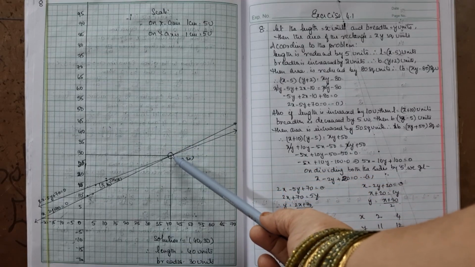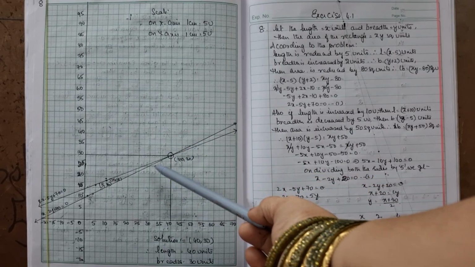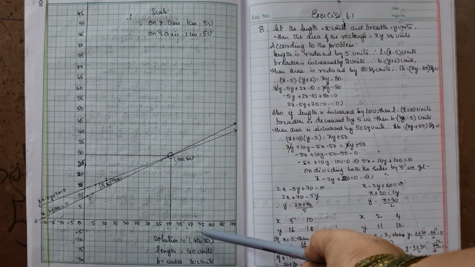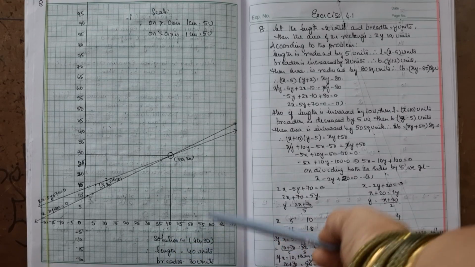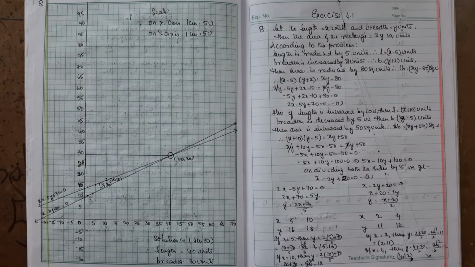These two are intersecting at a point 40 comma 30. So solution is 40 comma 30, that is length is 40 units, breadth is 30 units. Those are the measures that we have got for this problem, children. Please note it down. Do it in the graph carefully, taking the values very carefully you have to take.